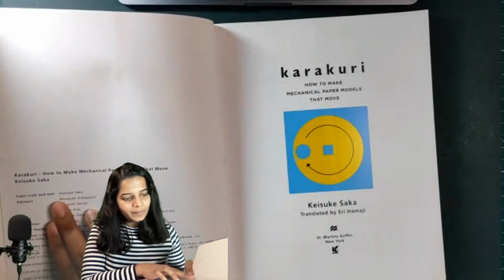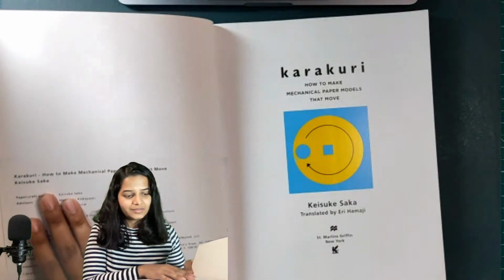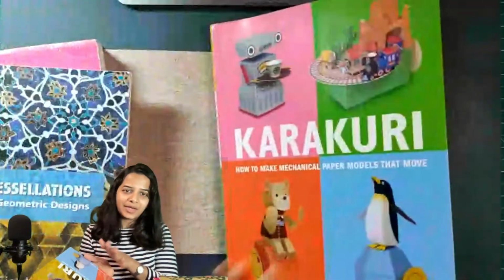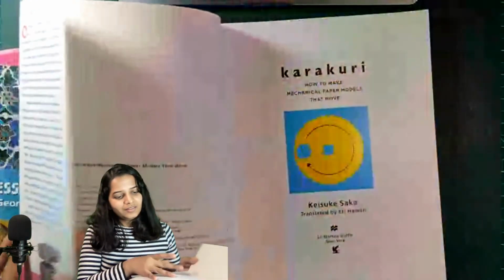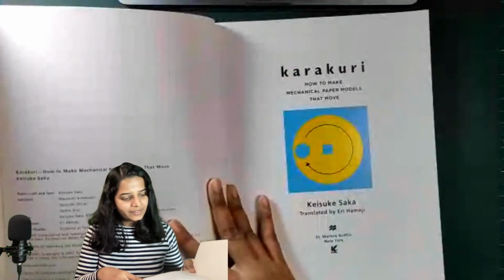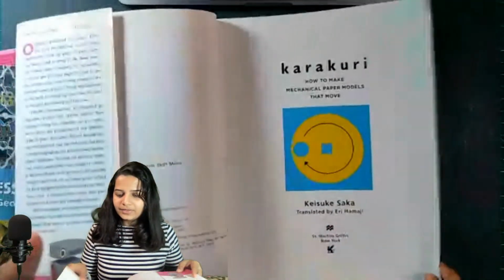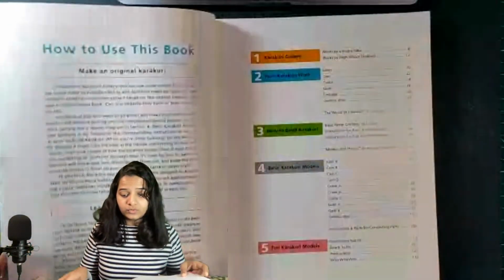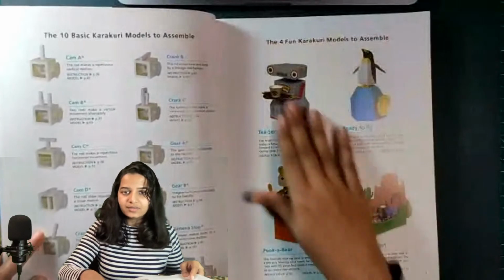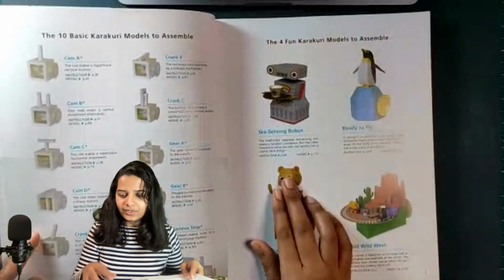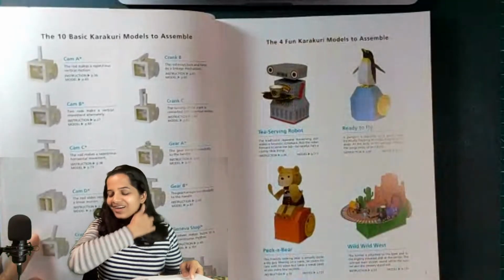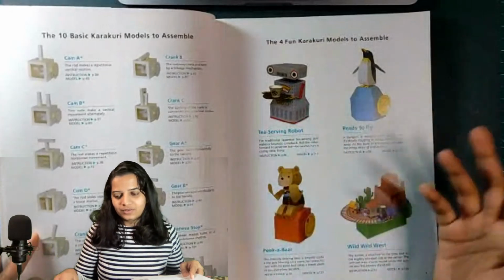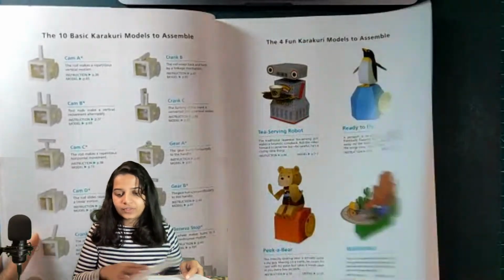So this is the book by Keisuke Saka. Okay, you can check this out. I bought this on Amazon. So you can definitely check this, it is an amazing book. See, mechanical paper models that move. These are a few models. I cannot show them in action, but you can definitely check out more about how this works.